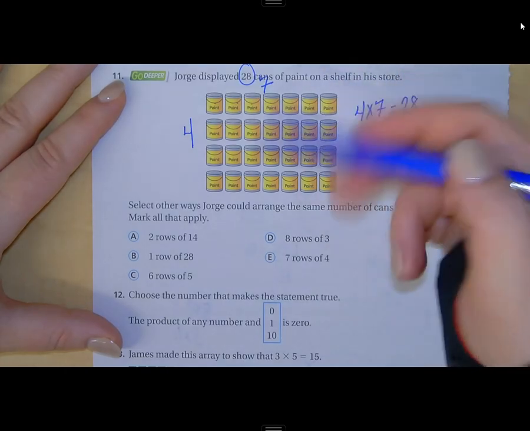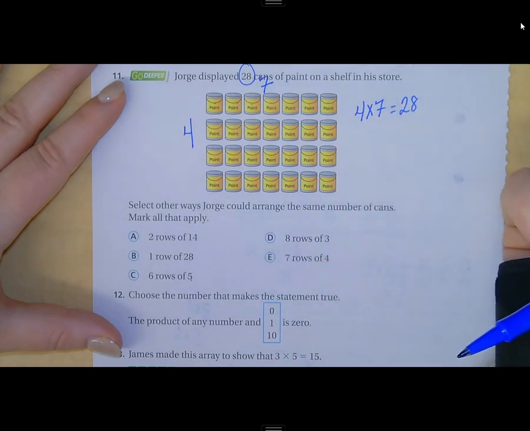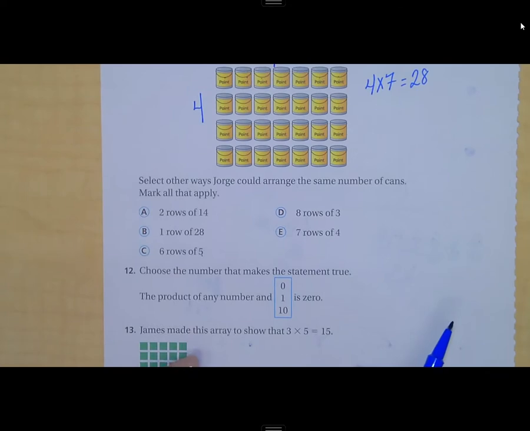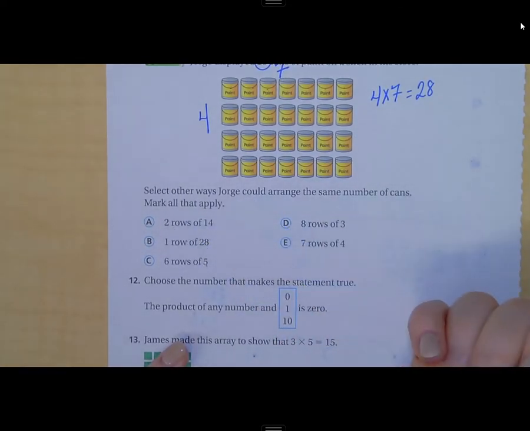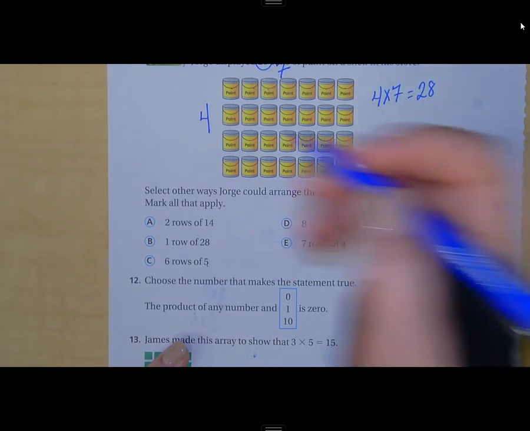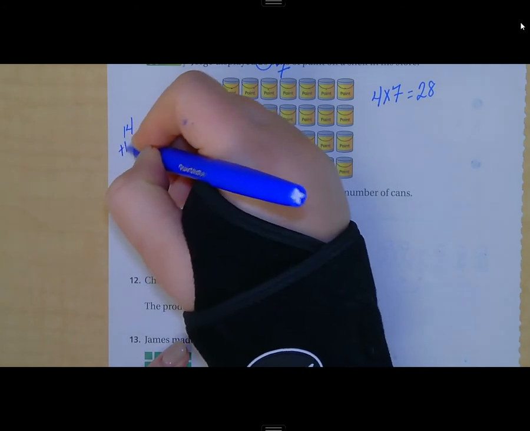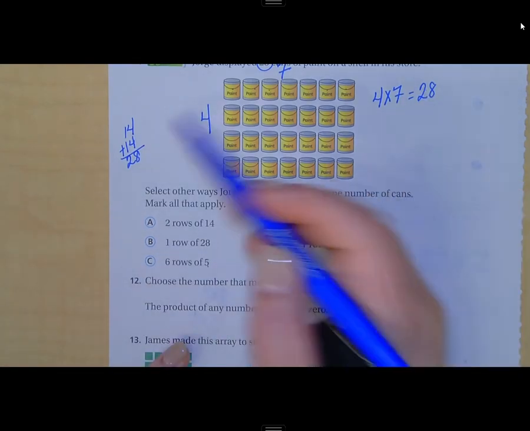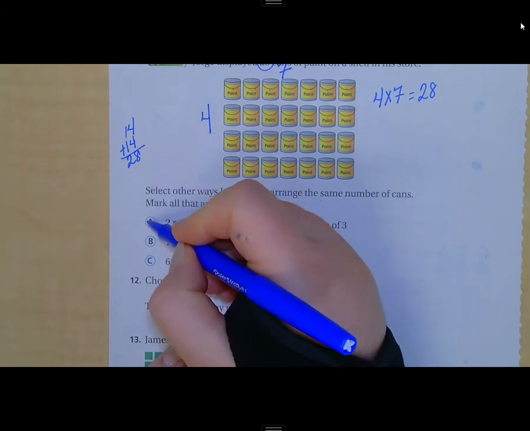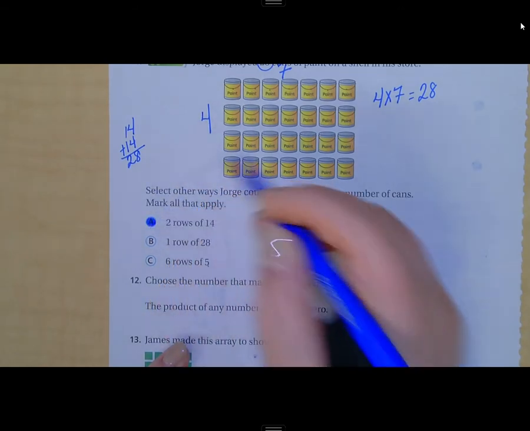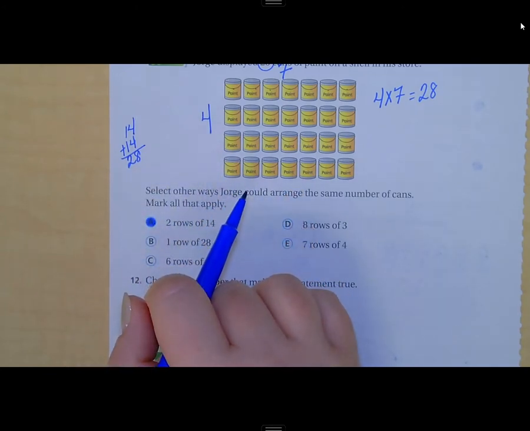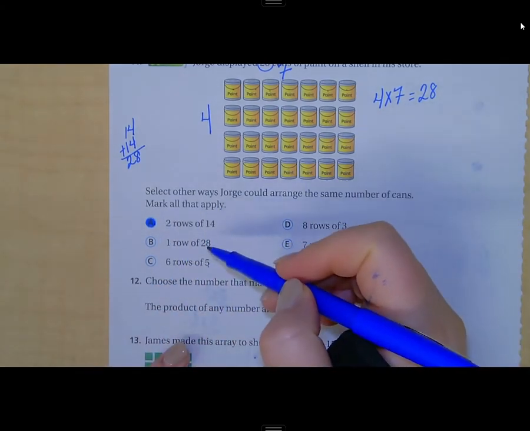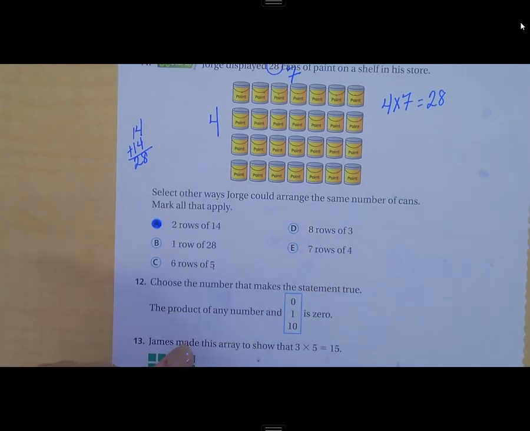Okay, so I need to find out which ones of these will also equal 28. Now this is going to take some working out on the side because you don't have your facts memorized, but that's fine. 2 rows of 14, okay? So then if I have 2 rows of 14, then that's 14 plus 14, and that totals 28. So does that total the same amount as 4 rows of 7? Absolutely. If it's hard for you to figure this out with pen and paper, then you could grab whatever counters you've been using to make arrays, count out 28 of them, and then see if you're able to make these using just your 28 counters.